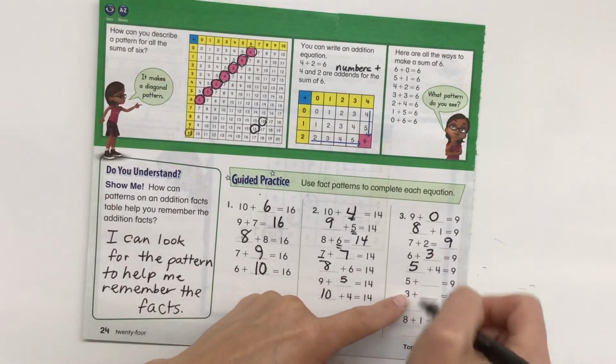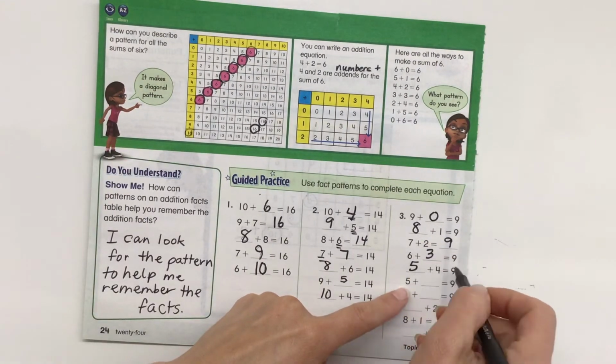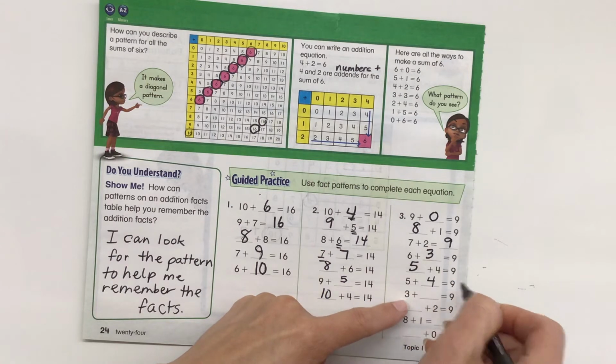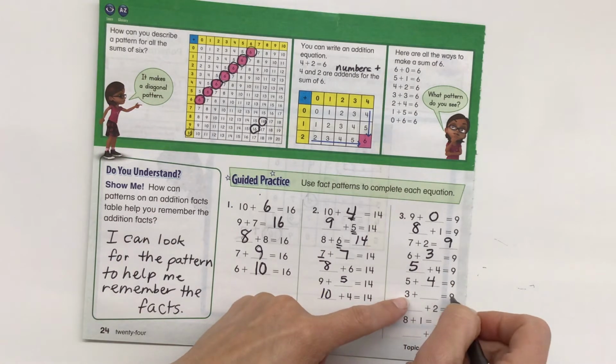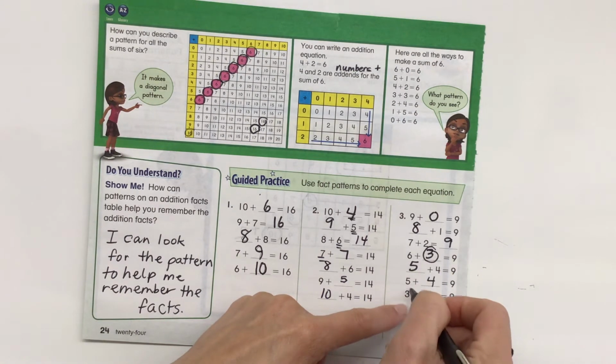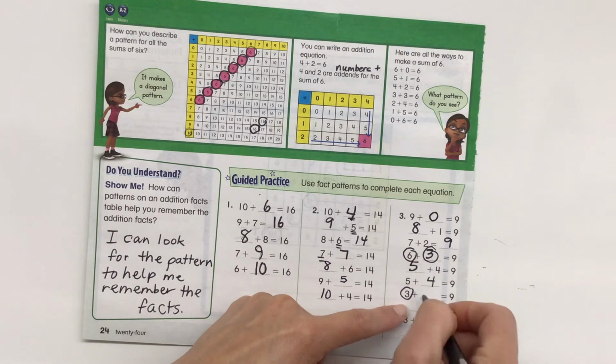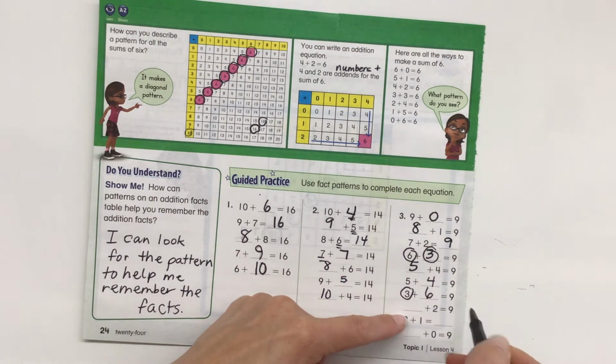Let's take a look at this. I'm going to look at these patterns now. 5 plus 4 equals 9, so 5 plus 4 must also equal 9. 3 plus something equals 9. Look, I have a 3 here and a 3 here. There's a 6 and a 6. 3 plus 6 equals 9.